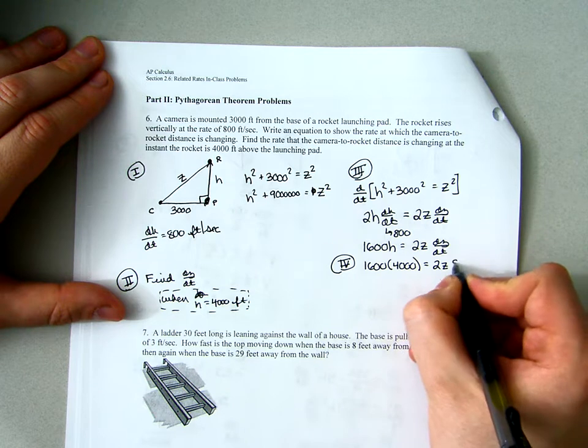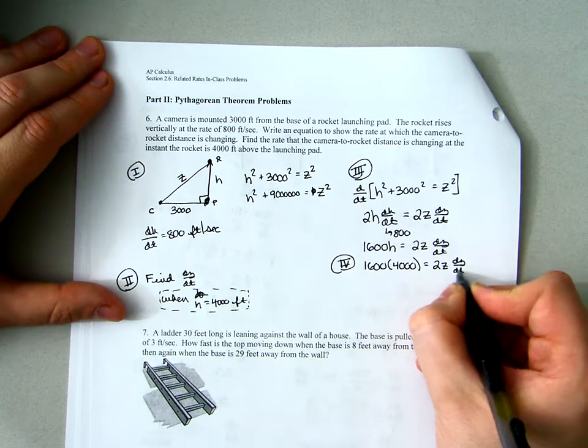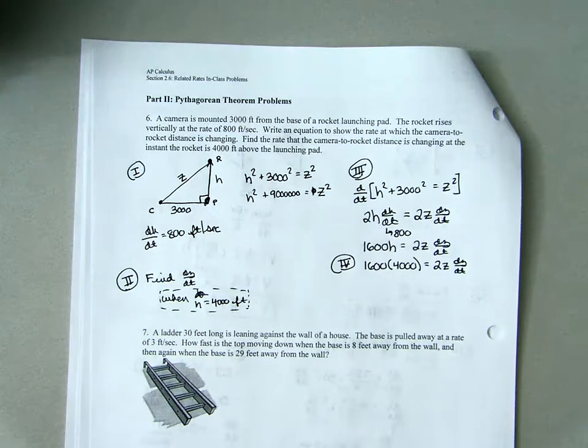Do you see the problem that I'm seeing? I want to find dz dt. I know my h, but I've got that z left in there. Thoughts? So I'm dealing with my specific instant when the height is 4,000 feet. Couldn't we figure out the z at the specific instant when the height is 4,000 feet? Can't we just use Pythagorean theorem?